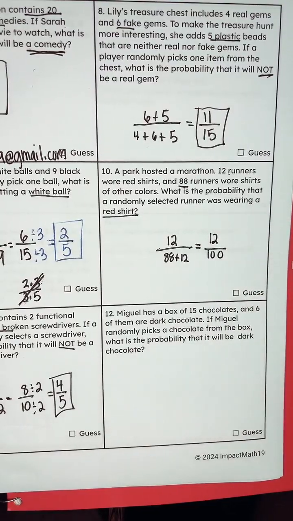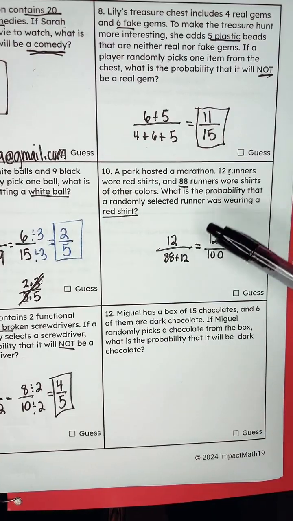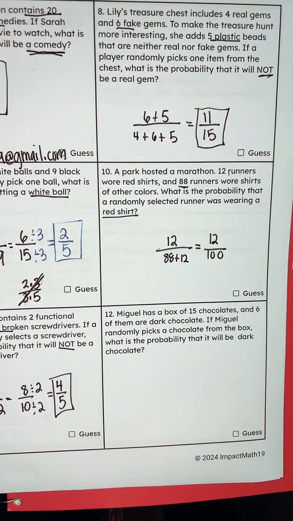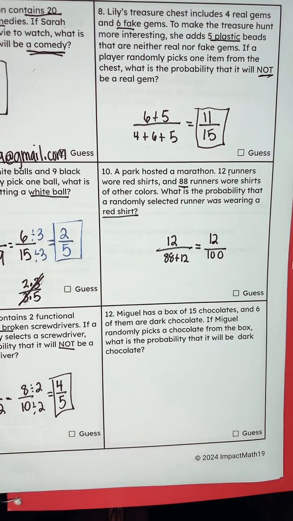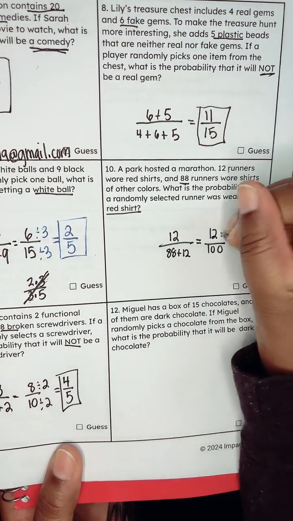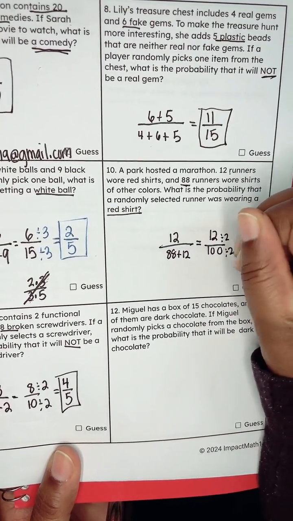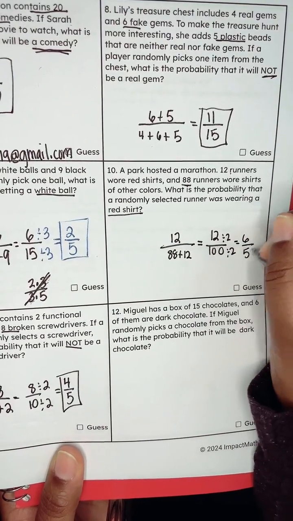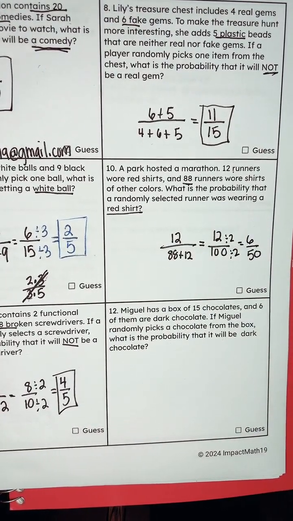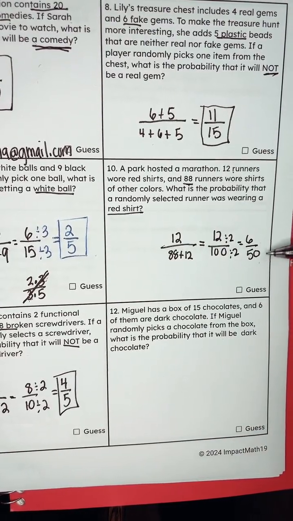Now, can we reduce this? Okay, let's practice that reducing. What can we reduce 12 over 100 by? What number can we take out of them? Good. I see Wolf said 6 over 50. Beautiful. If Wolf says 6 over 50, that means we divide by 2 because they're both even. So then we get 6 over 50. Well, hold on now. Are we done here? Or can we keep on going?